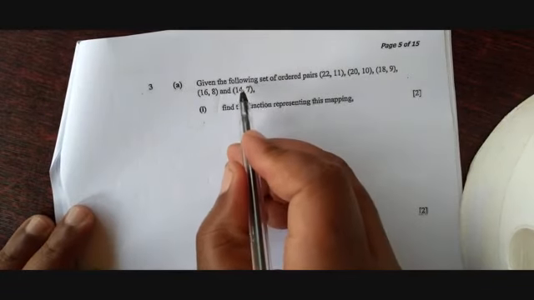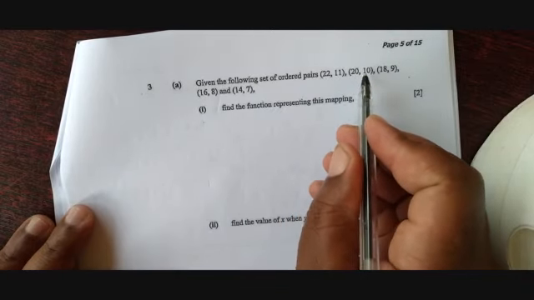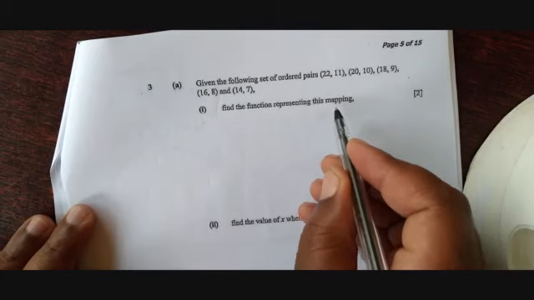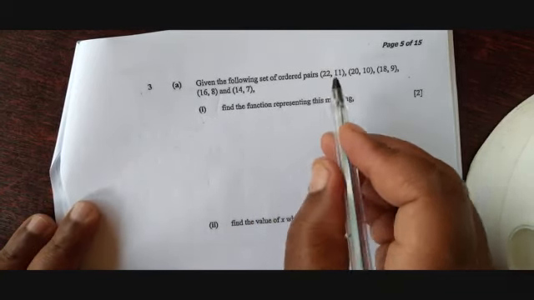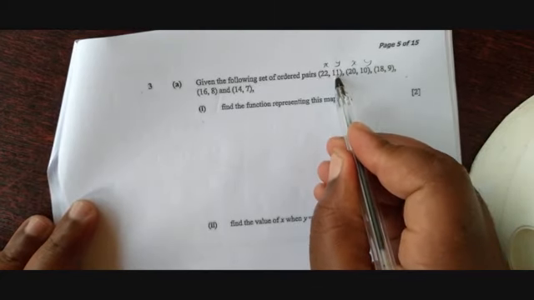Okay, go to the next question, 3a. Given the following set of ordered pairs, 22, 11, 20, 10, and so on. Roman numeral 1, find the function representing this mapping. When you look at this, take note, this is x, this is y, this is x, y, and so on. Here, y, 11 is half of 22.